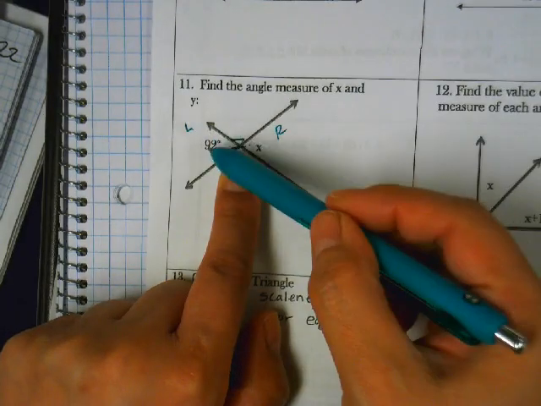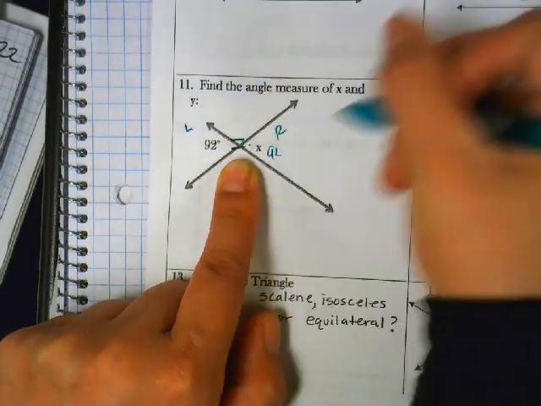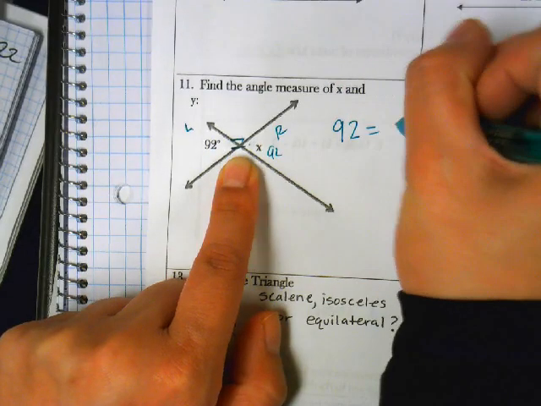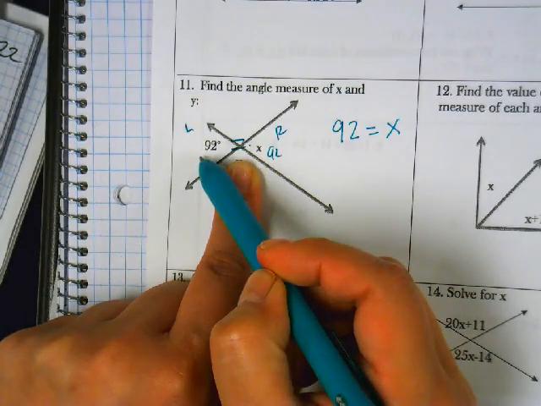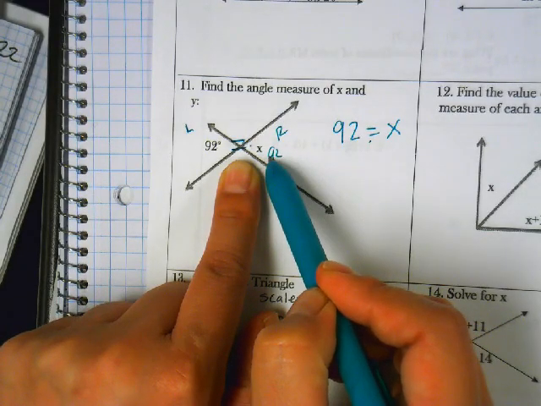So if this is 92, what is this? 92. So 92 is equal to x. So this side is equal to this side. Does that make sense? So these are vertical.